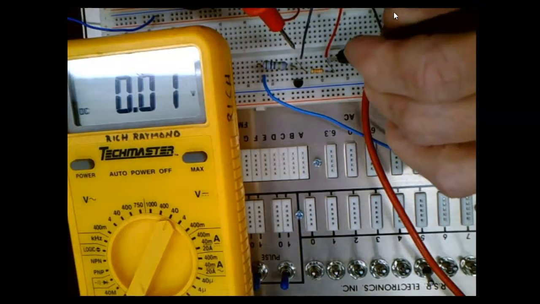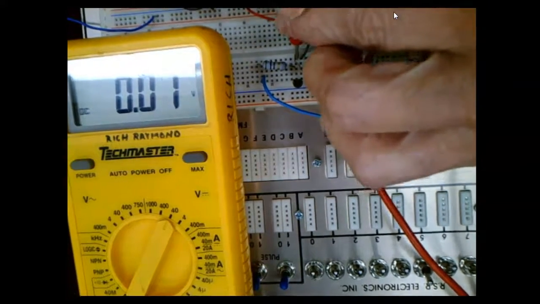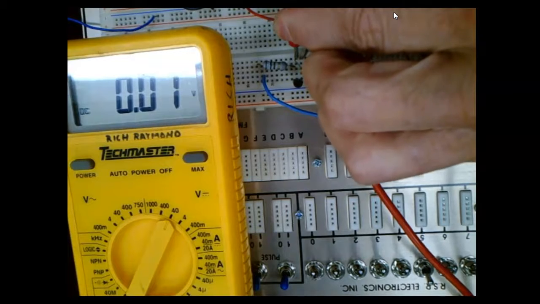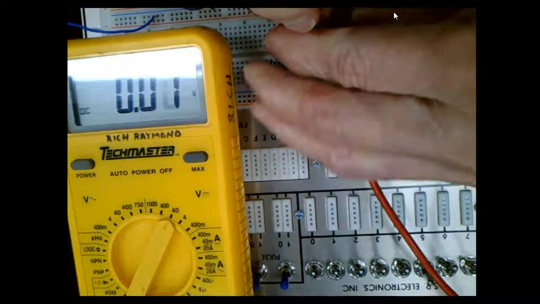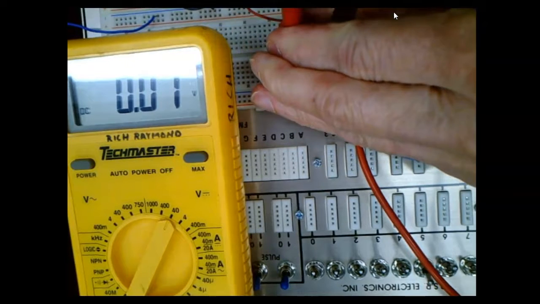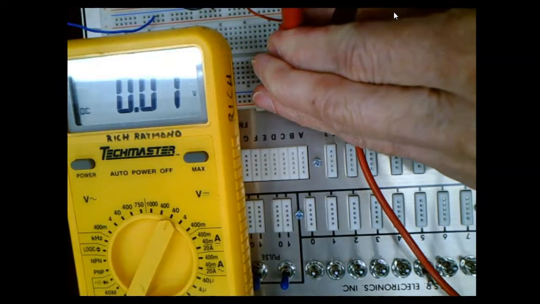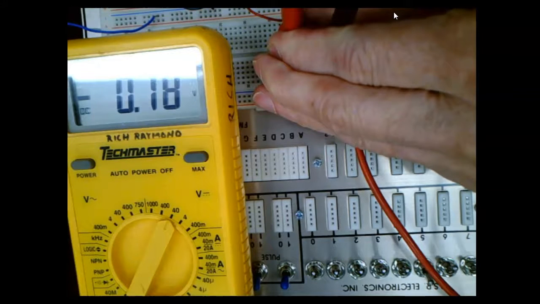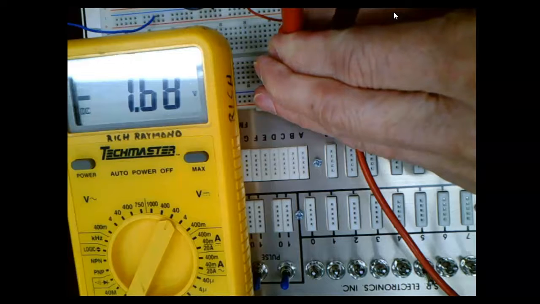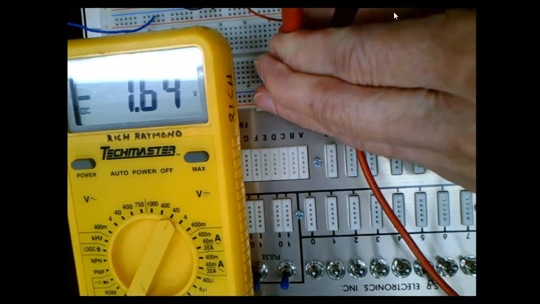So here's R1. This is the 33K, right? What color code is 33K? Orange, orange, orange. Good. So that's about the best I can do, guys. So we've got about 1.65 volts across this, right?